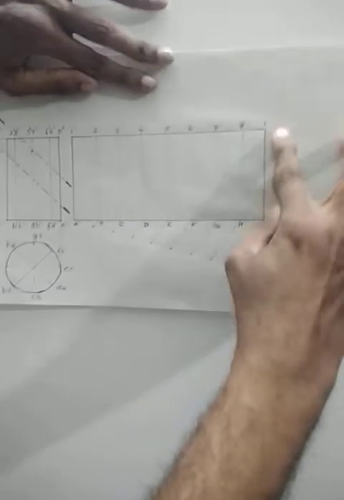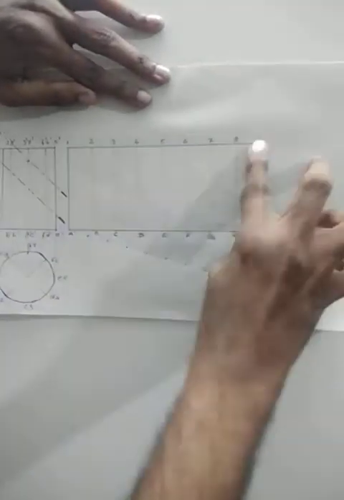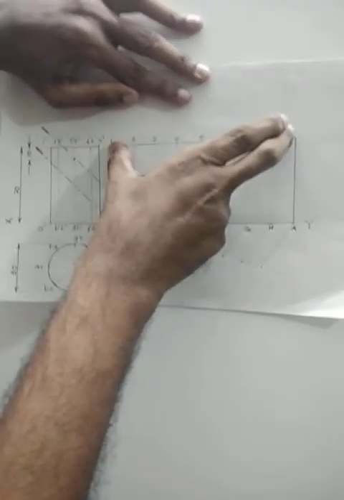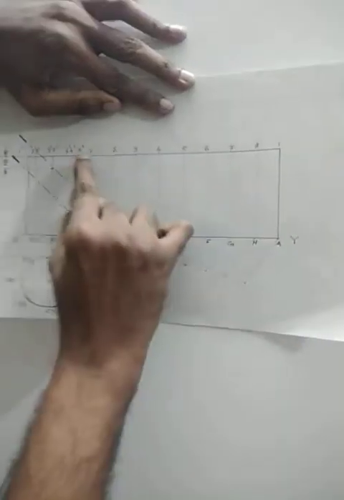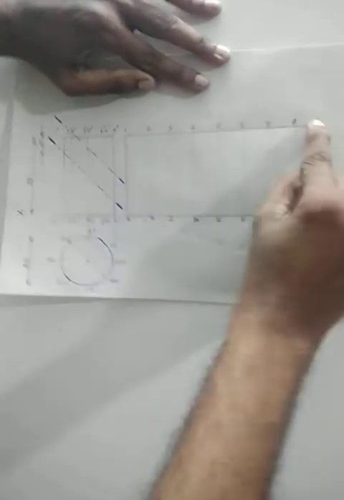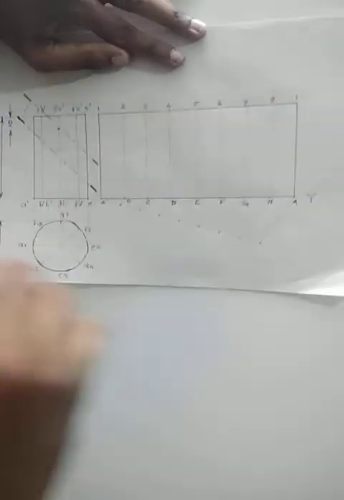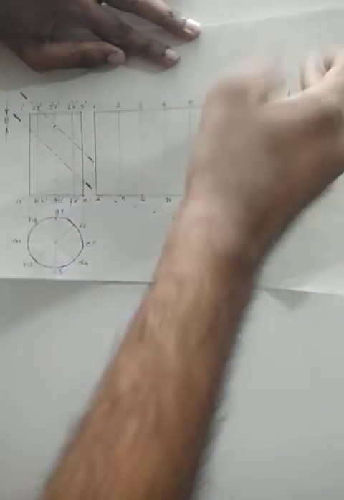Now if I am opening a cylinder, I will be getting a big rectangle like this. Now what should be the length of this rectangle? See, you have a cylinder, and if I am opening it, just think about the length of this line: this length will be its circumference. And you know circumference, it is pi d.